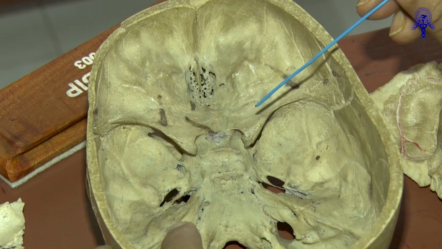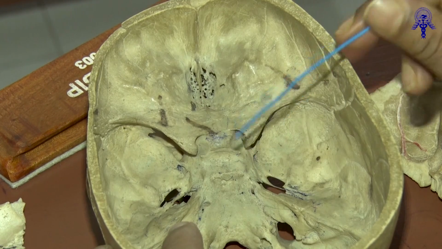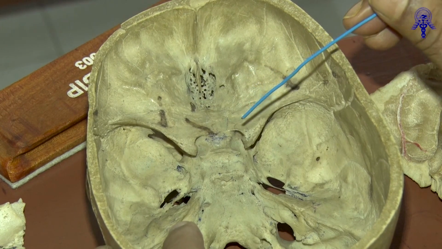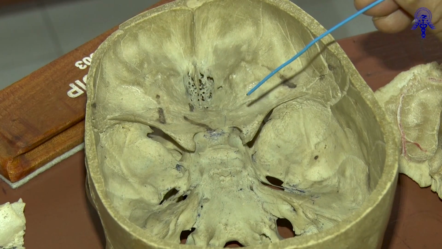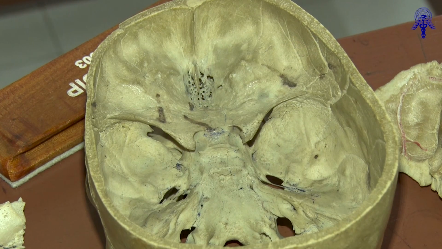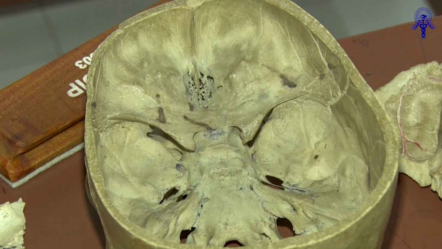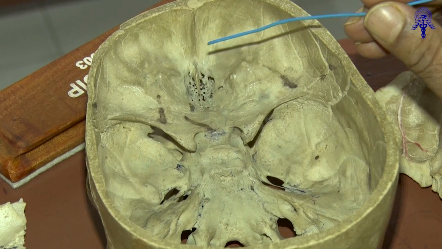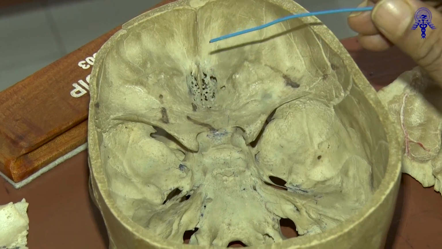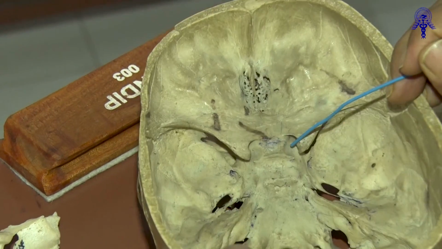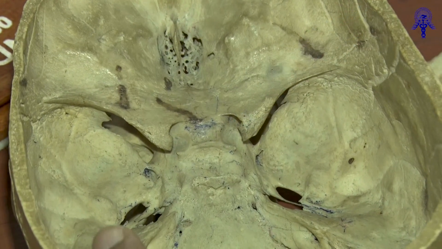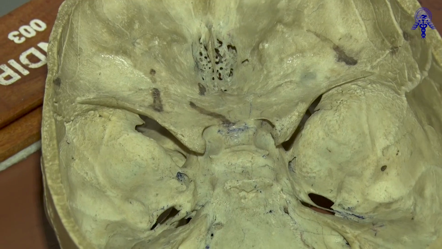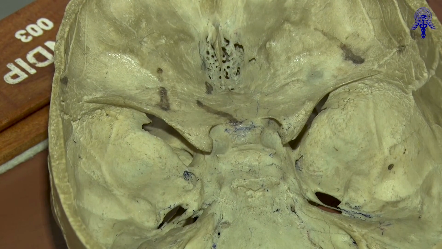And what are the branches of the carotid artery? First, in the carotid canal, the caroticotympanic artery, then in the paraclival portion, then in the cavernous portion. In the cavernous portion, what are the branches? Hypophyseal branch, some meningeal branch, etc. But an important branch in the intracerebral portion is the ophthalmic artery, then anterior cerebral, middle cerebral.